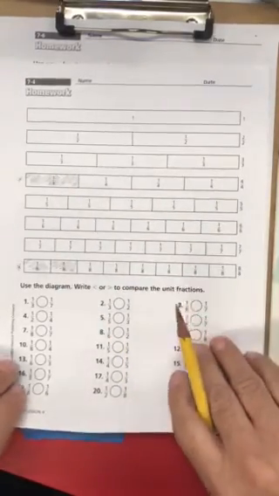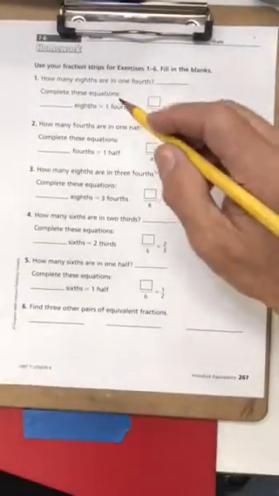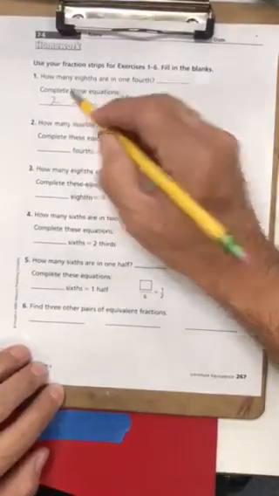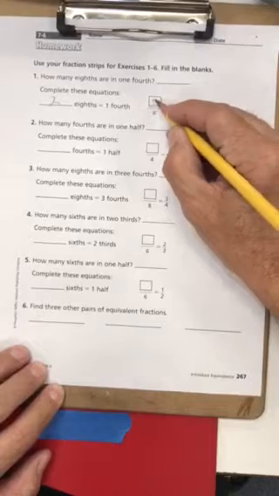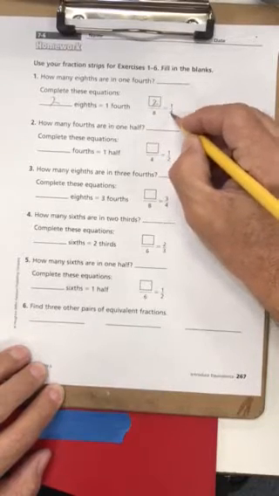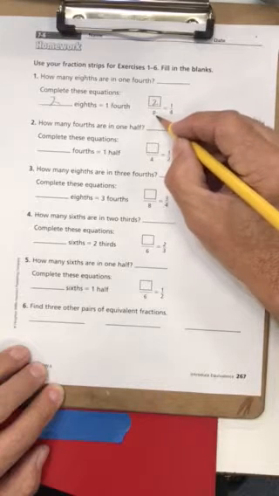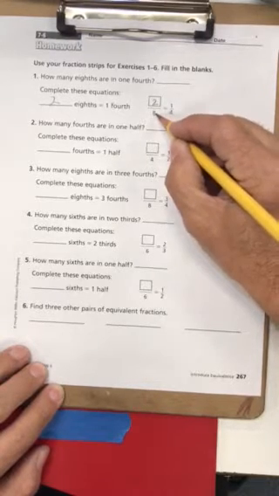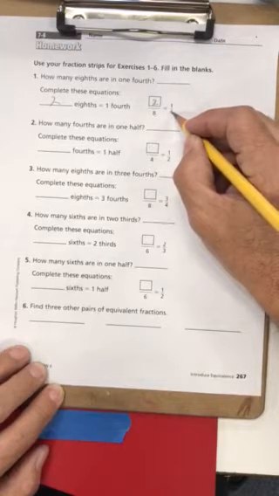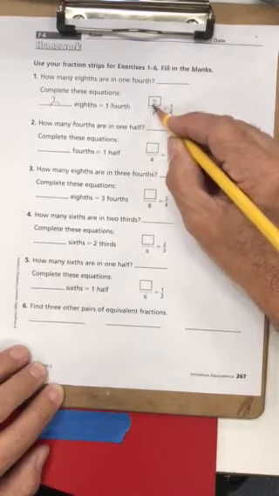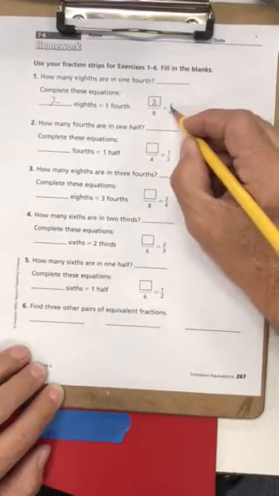All right. So 2 eighths equals 1/4. Remember, the denominator is the bottom. The denominator tells us this is in 8 sections. This is in 4 sections. This is 2 pieces. This is 1 piece.